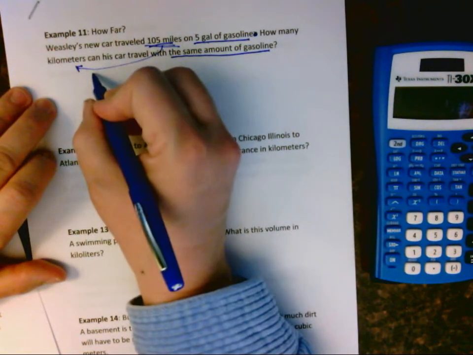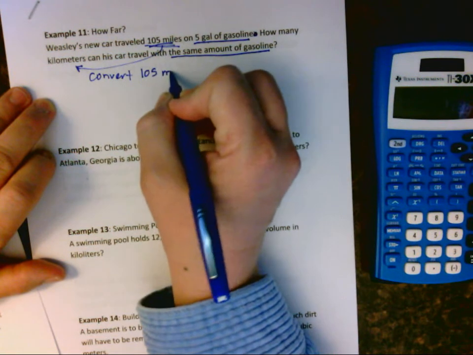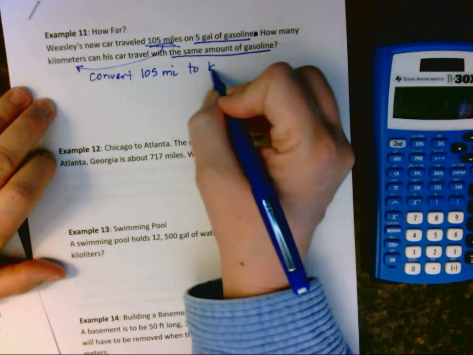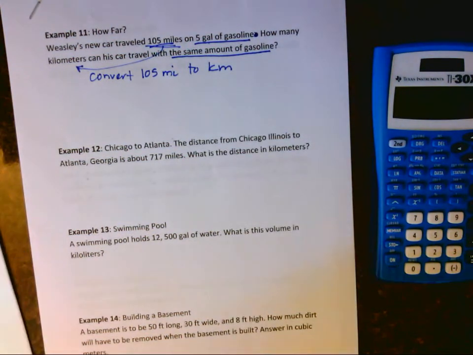So they're asking me to convert 105 miles to kilometers. Okay, and the 5 gallons of gas, it doesn't really matter because it's the same amount of gas.